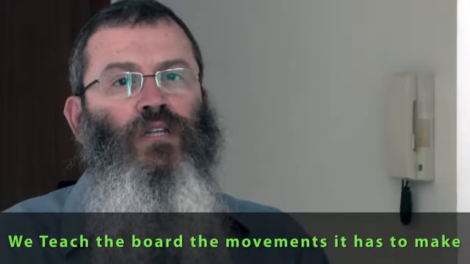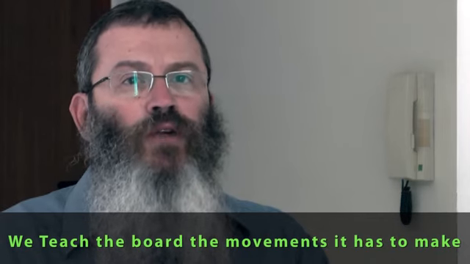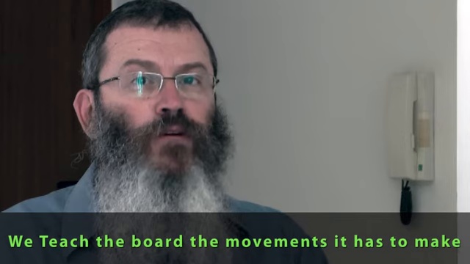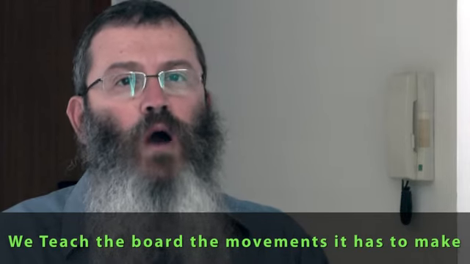We will learn in the next videos how to get our model to repeat a sequence of movements by itself without our intervention. We call this way of working teaching because we get the board to memorize a sequence of movements we perform. In essence, we teach the stepper board what we want it to do. In this video, we'll go over the very basic concepts of teaching. In the videos that follow, we will elaborate on this concept.